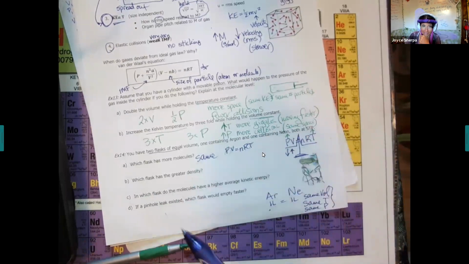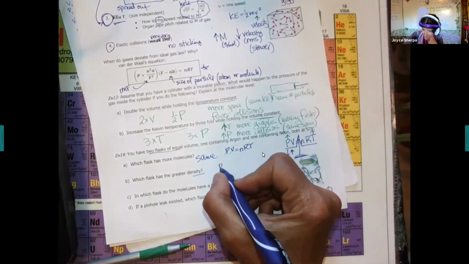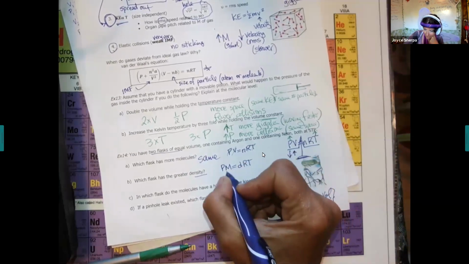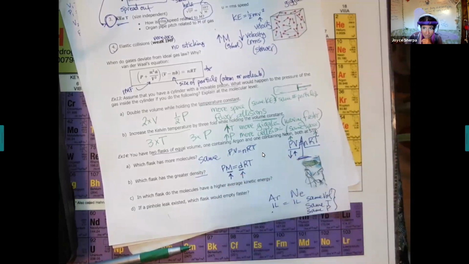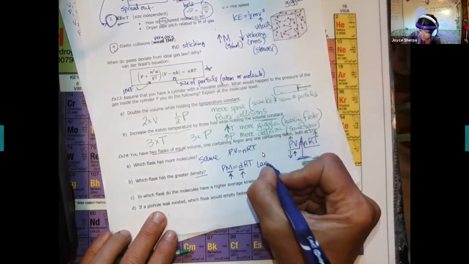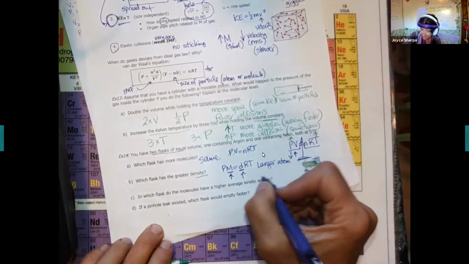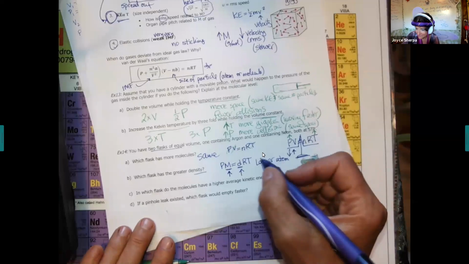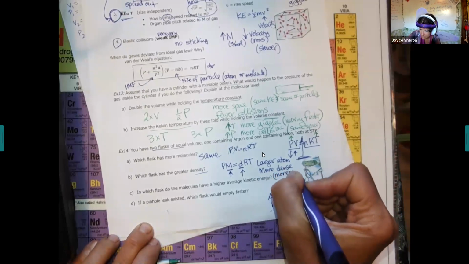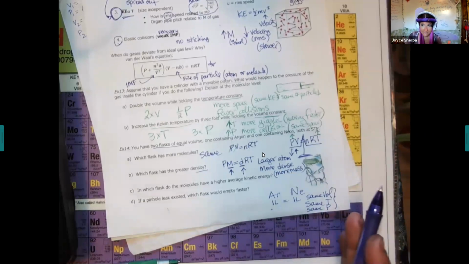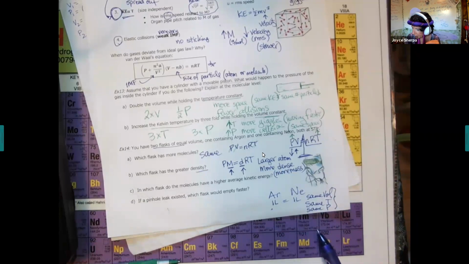So if everything else is the same, but something must be different, that would be the mass. So density is PM equals DRT. Molar mass is different. So whichever one has the higher molar mass is going to have the higher density. Everything else is the same. The collisions are the same. So the one that must be the larger size particles, the larger atom, is going to be more dense. It's going to have more mass. And because everything else is the same, if something else was different, that would be different. So that would be the argon.